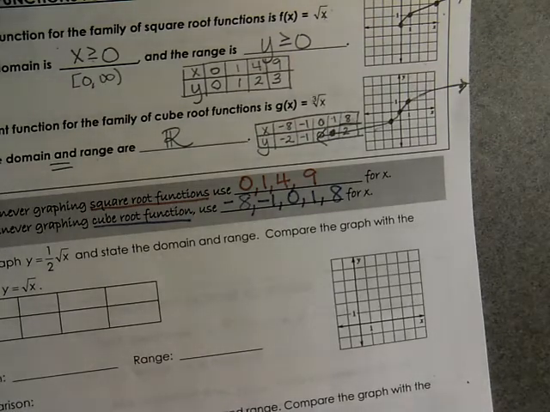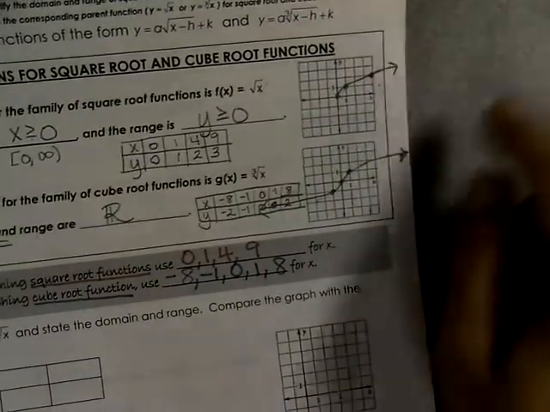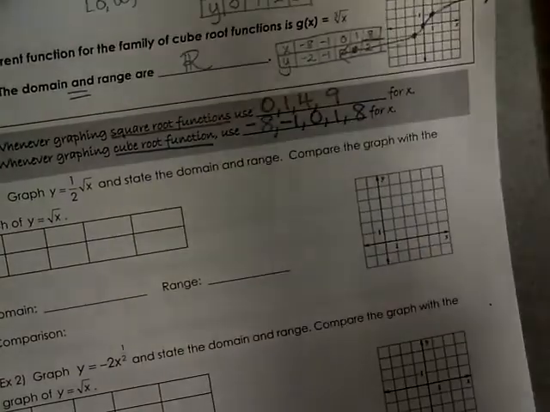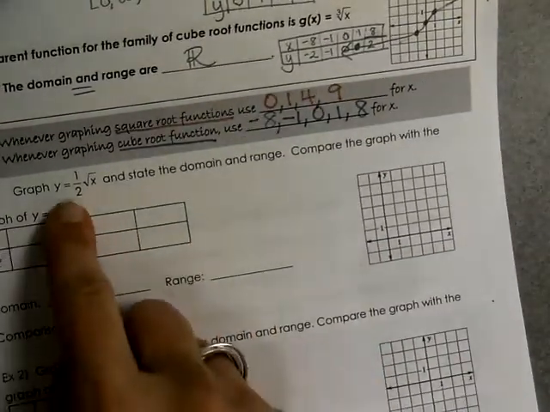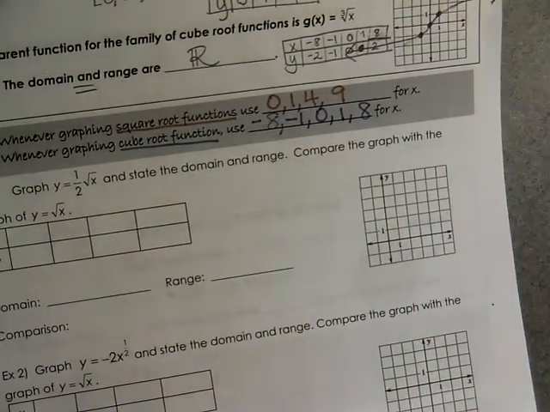So now that we've got an idea of the shape of the parent functions, something that starts and goes in one direction for the square root and something that's pulled in both directions for the cube root, let's put some A, B's, and Q's in there and see what we get. Example 1 wants us to graph y equals 1/2 times the square root of x, and then also state the domain and range. And we'll also take a minute to compare the function with the parent function.